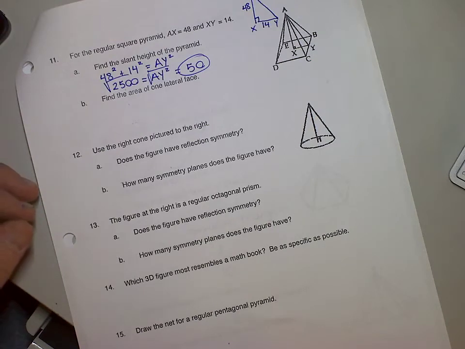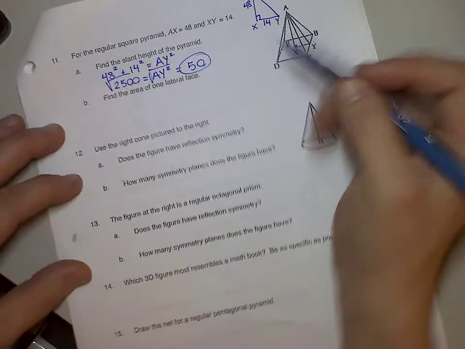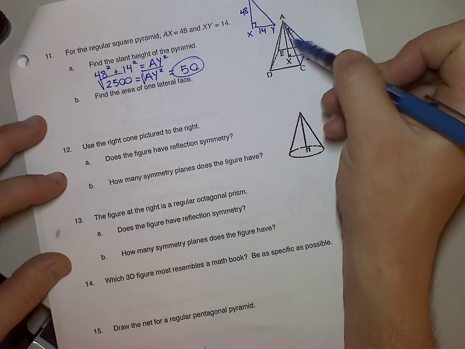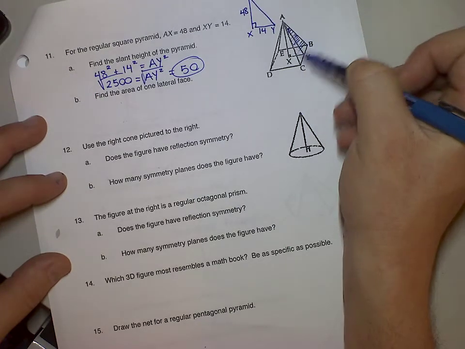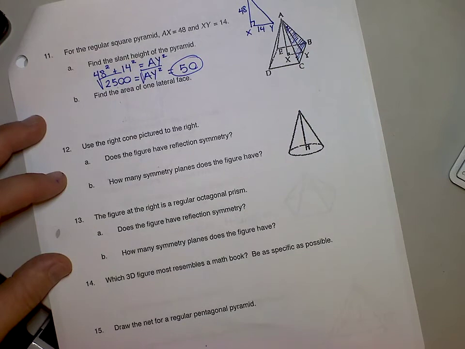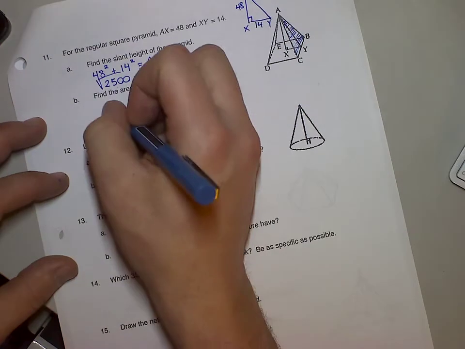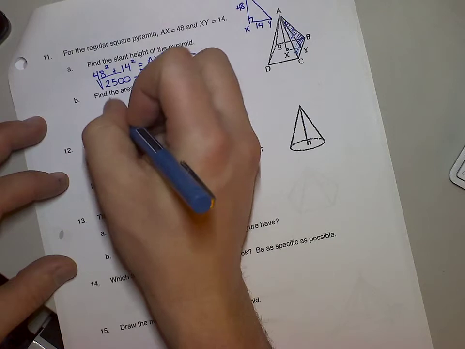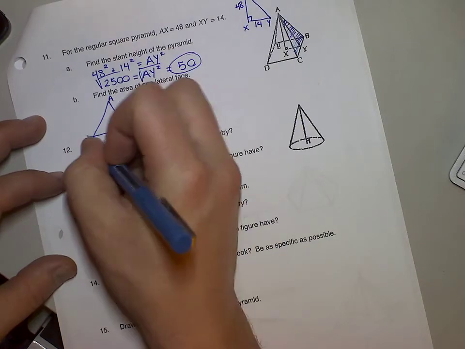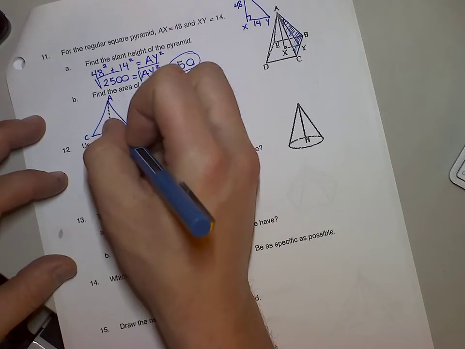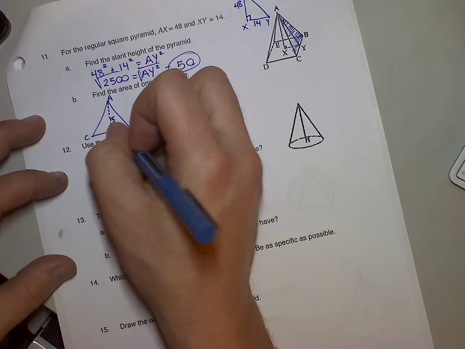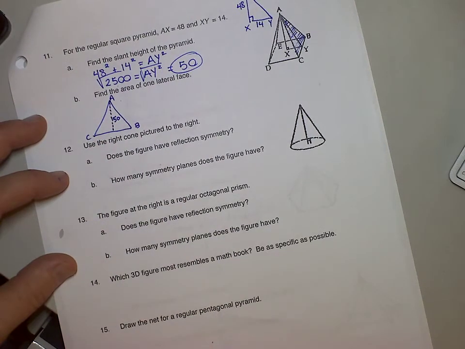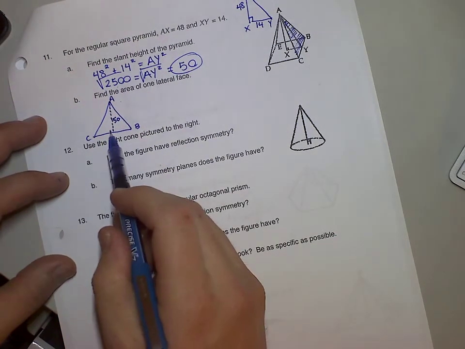Now to find the area of one lateral face, we're going to switch and look at the area of this triangle right here, ABC, which I just shaded in. I'm going to look straight on now, I'm going to draw it. Here it is, A, B, C. We just found the slant height in part A, which is 50. Now even though it's the slant height for the pyramid, it is the height of this triangle.